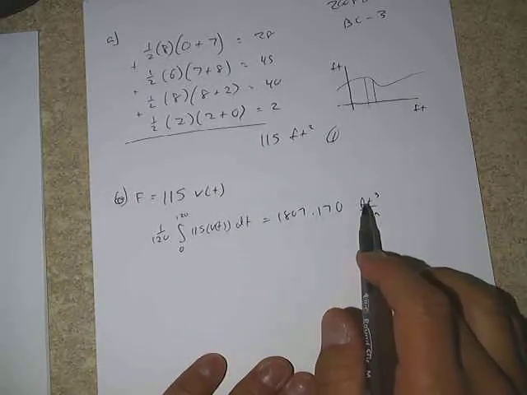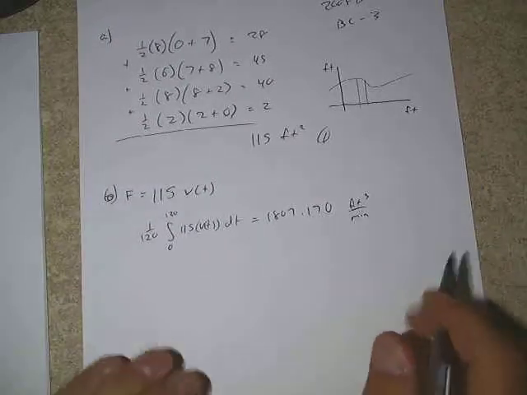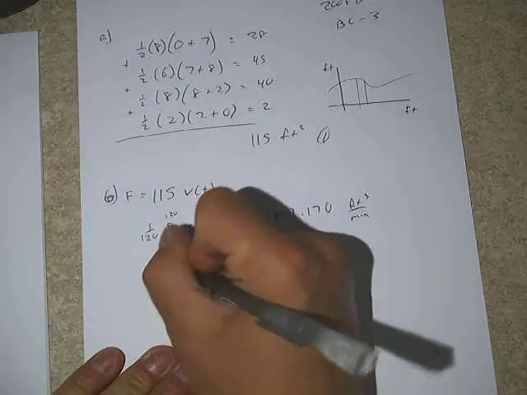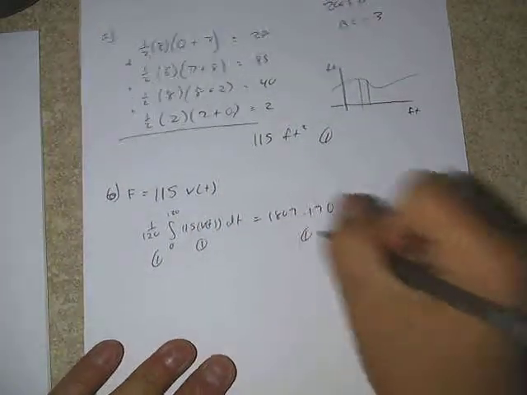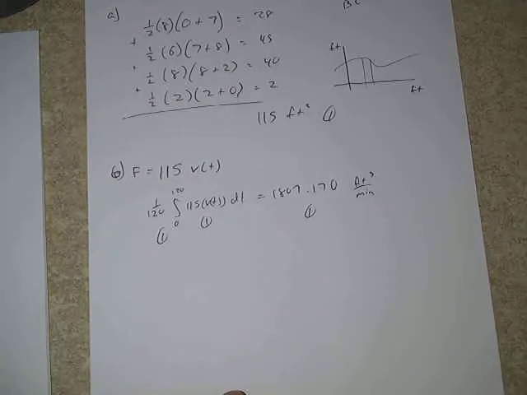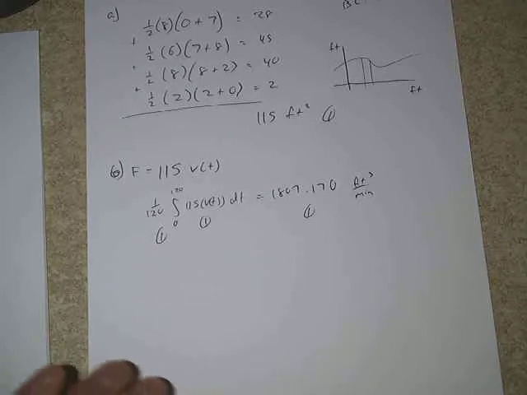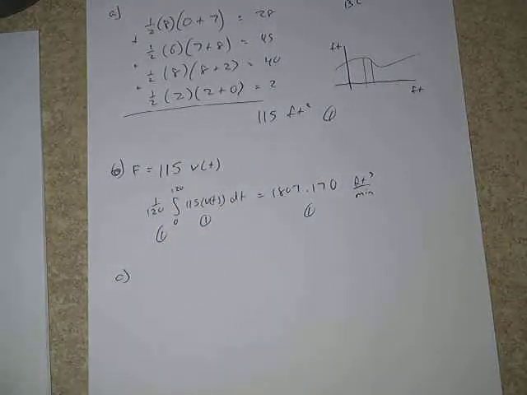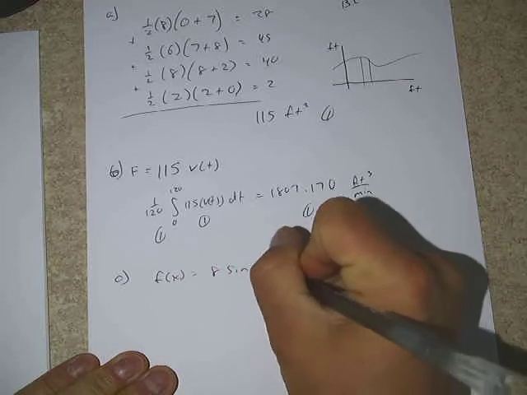And the units on this, remember, this is a volumetric flow function. The cross-sectional area is measured in feet squared, and the velocity function is measured in feet per minute. So feet squared times feet per minute would be feet cubed per minute. The integral itself would just give us feet cubed, but dividing by 120, which is in minutes, gives us back feet cubed per minute. So remember, whatever the function is measured in, the average value is also measured in that same unit.